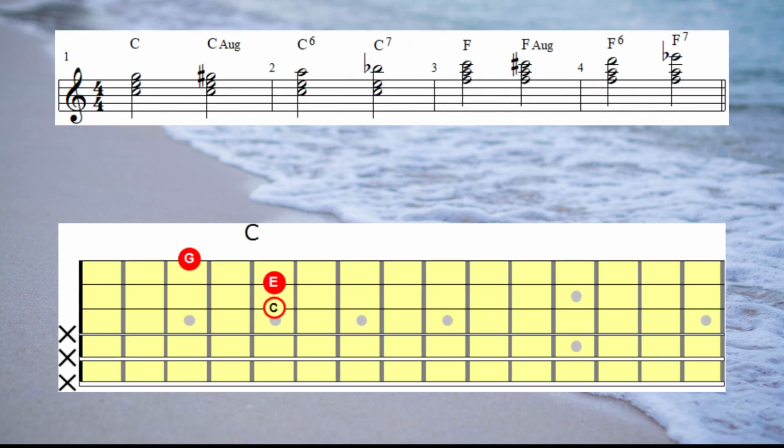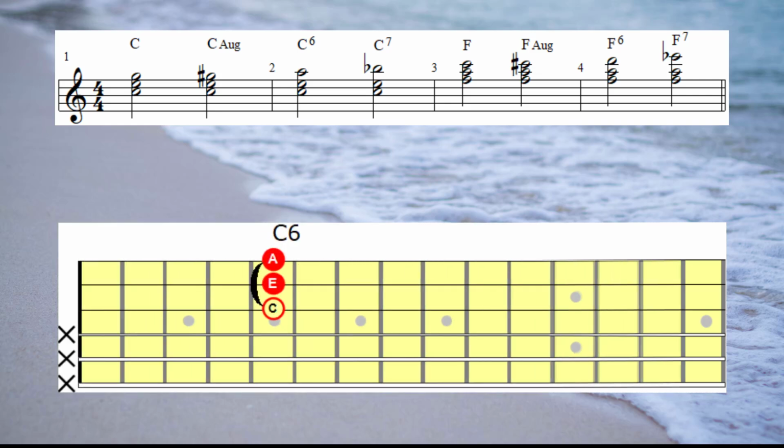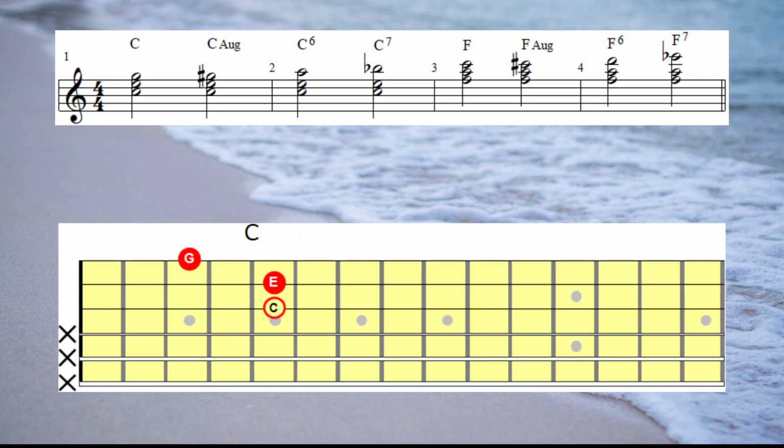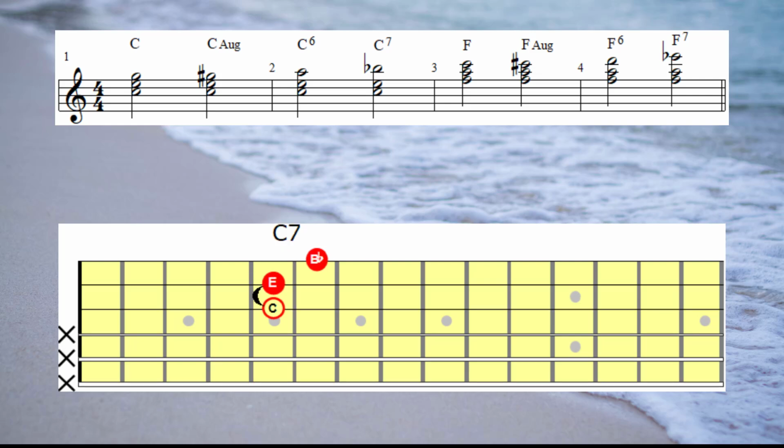In this next example, I'm going to think about the A minor triad in a different way. I'm going to think of this chord as a C6 rather than A minor. So the chord progression that I'm going to play is C, C augmented, C6, which is really our A minor triad we played before, moving to a C dominant 7th chord.